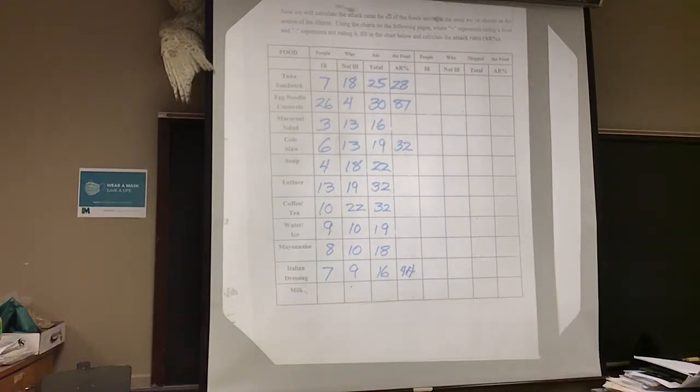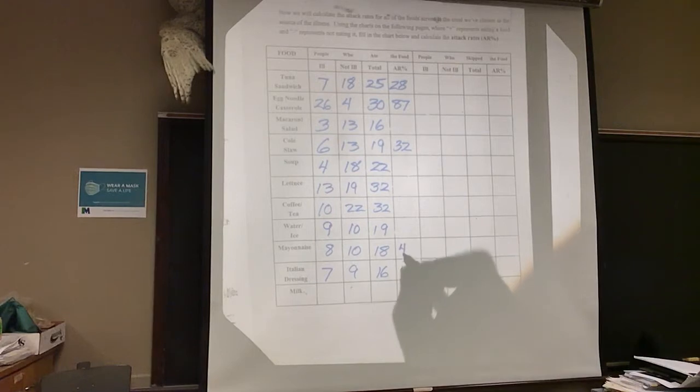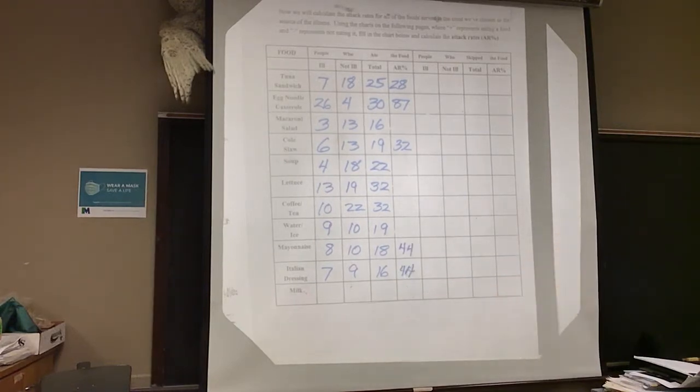Looking for more numbers. I have 44 for the mayonnaise too. Okay. So attack rate is smaller by the total? Ill, so first page over total.